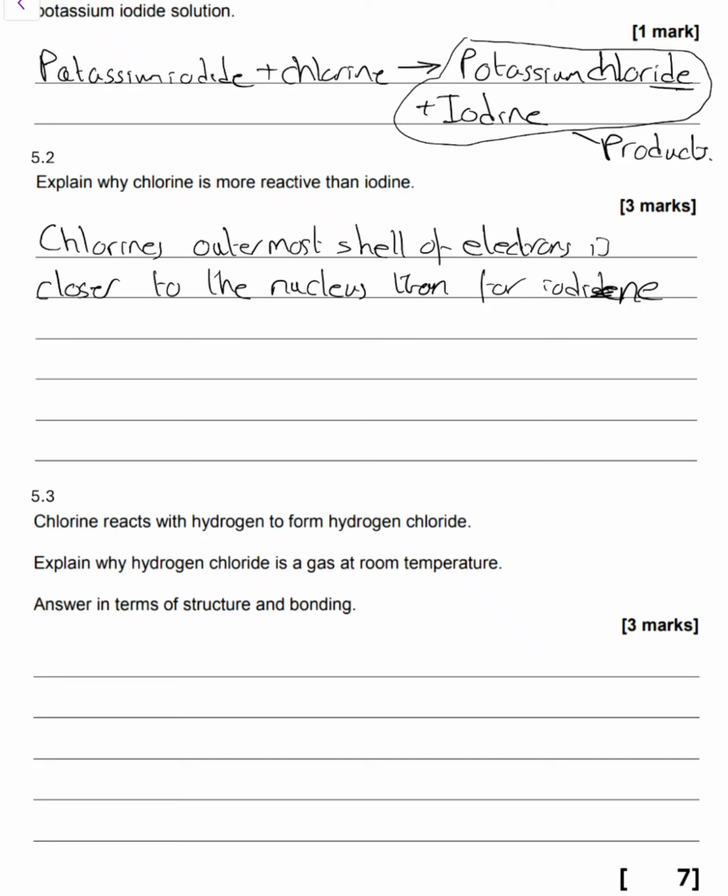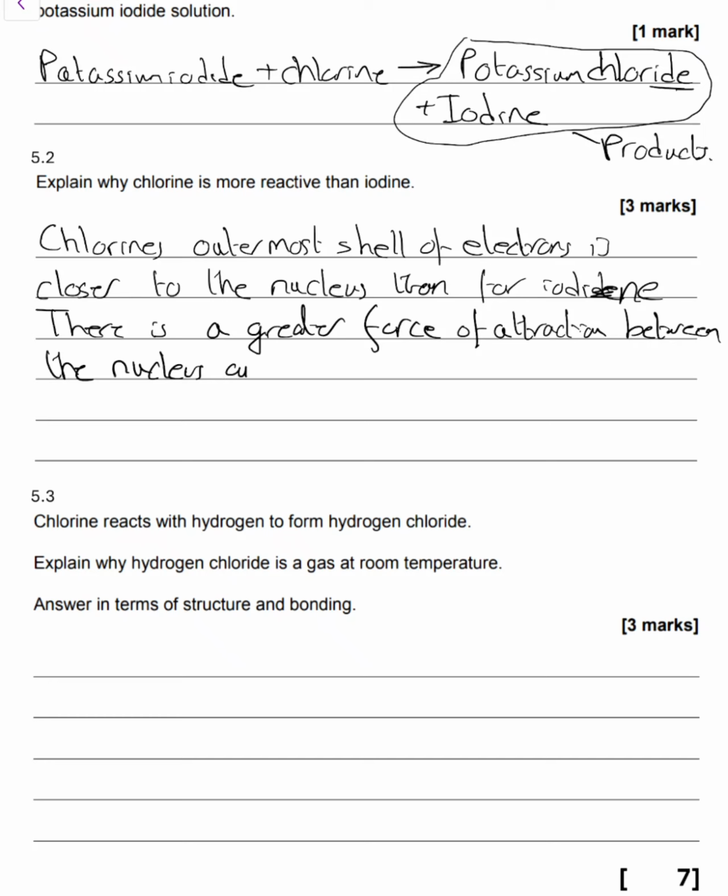Now that means that there's going to be a greater attraction to the outer electrons. So there is a greater force, you can skip out force, but I think it's an important word, a greater force of attraction between the nucleus and the outermost shell electrons.